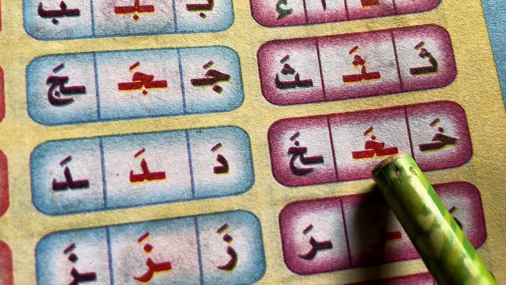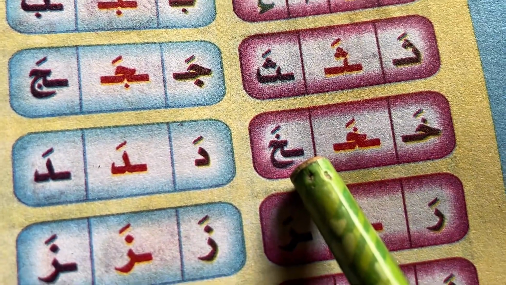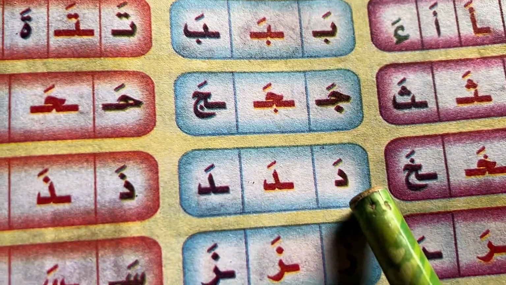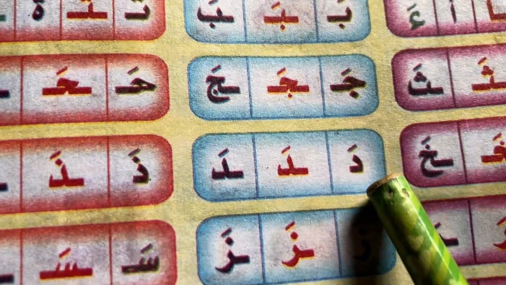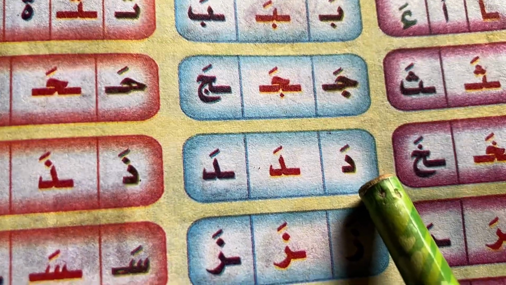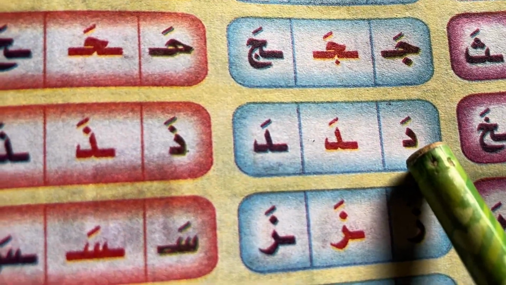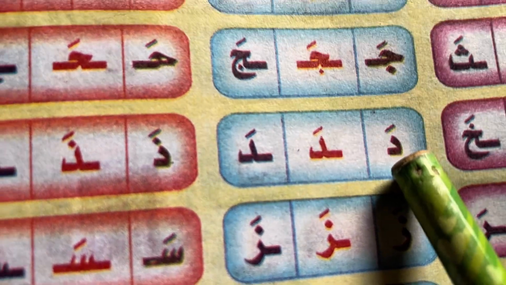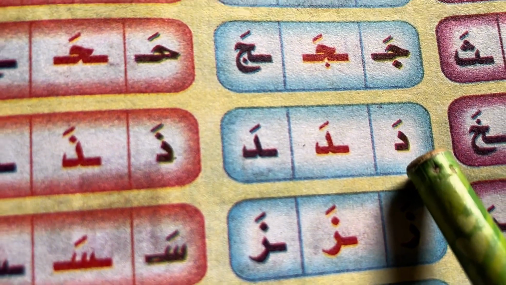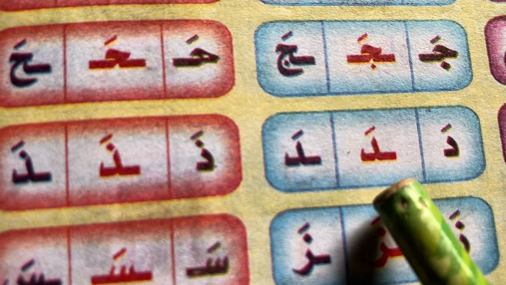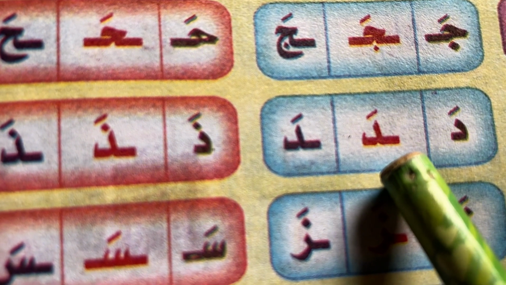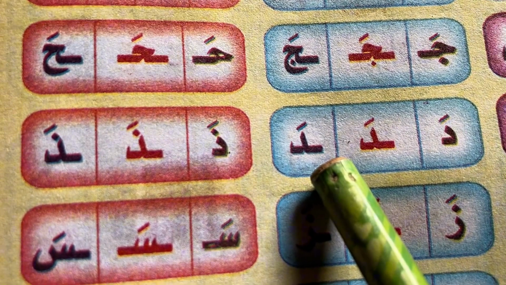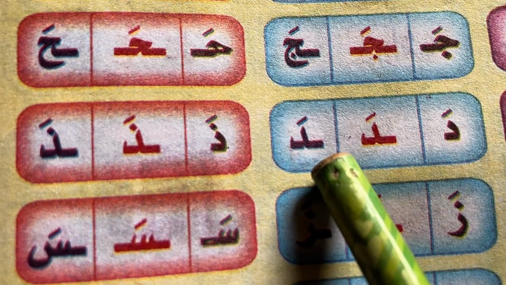Kha'un, the centered one. Kha'un, the end. Dalun, you can see this is very simple. Dalun, when it is from the beginning of the alphabet, you can see it's like this. Like if I want to say dajajatu, dalun. Dalun, the centered one, and dalun, the end one.